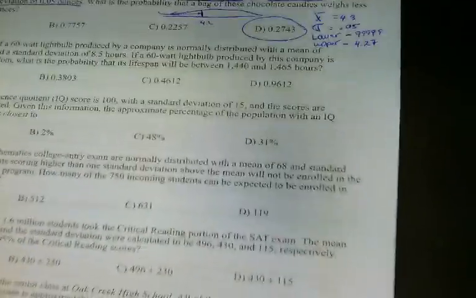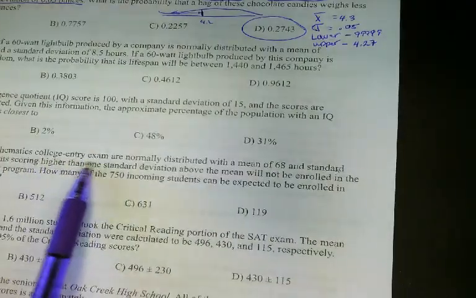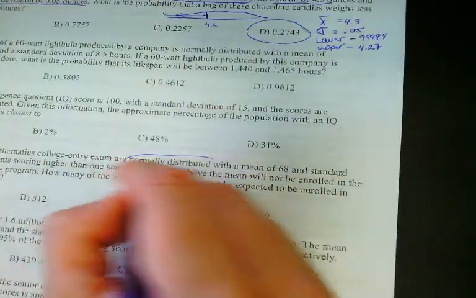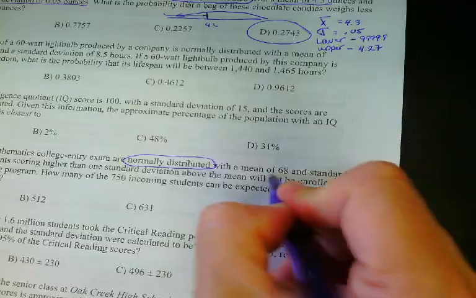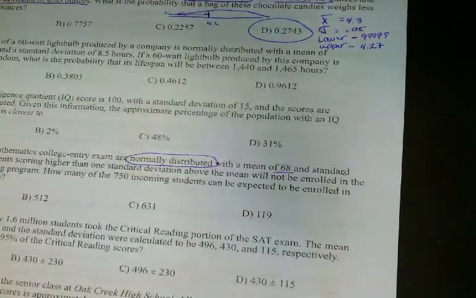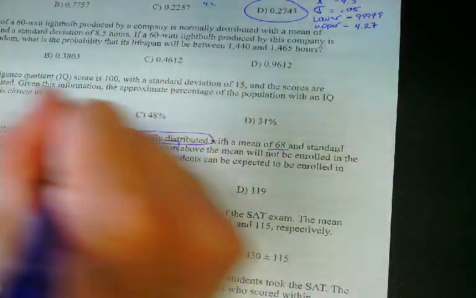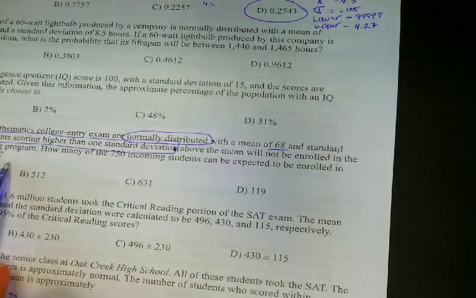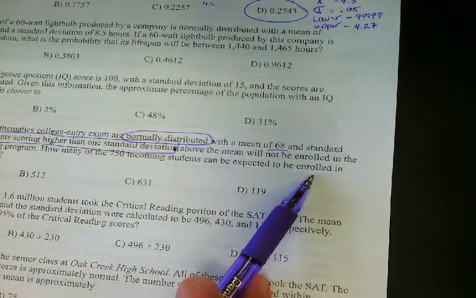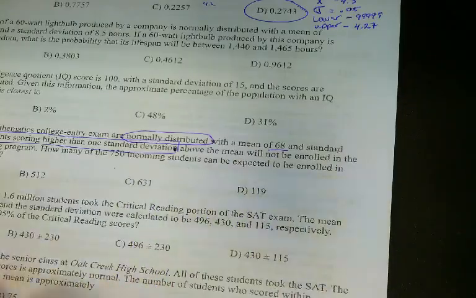All right, number 4. The scores on a mathematics college entry exam are normally distributed. So there it is again, so I'm thinking normal CDF. The mean is 68. The standard deviation is 7.2. Students scoring higher than 1 standard deviation above the mean will not be enrolled. How many of the students are expected to be enrolled?